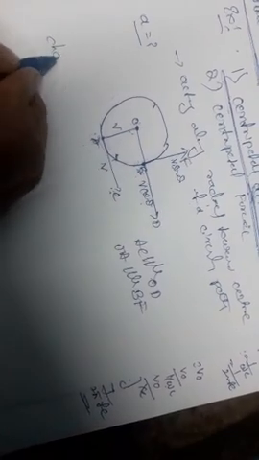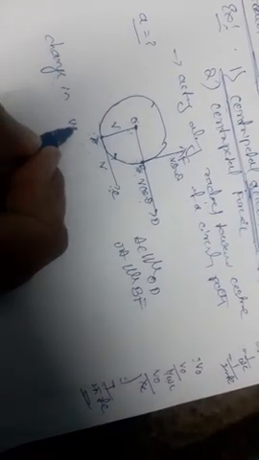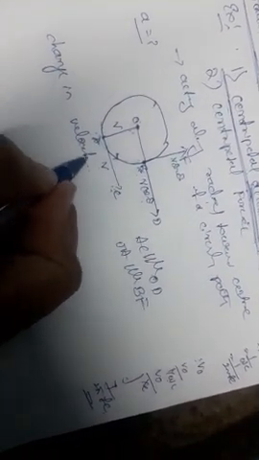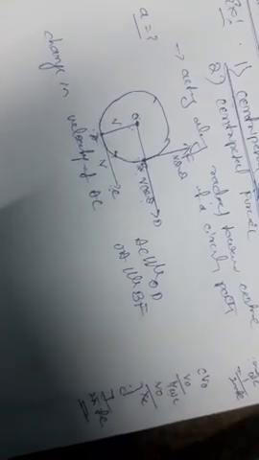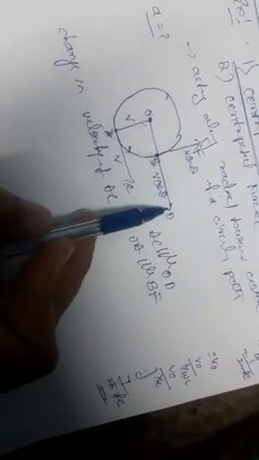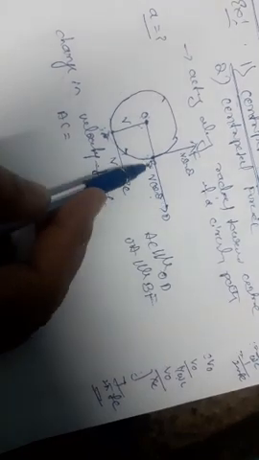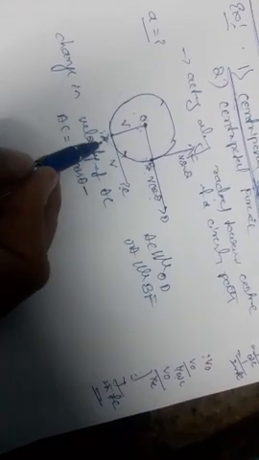To find the change in velocity along AC, the diagram shows the AC line is parallel to the OD line. So the change in velocity along AC is V cos theta minus V.